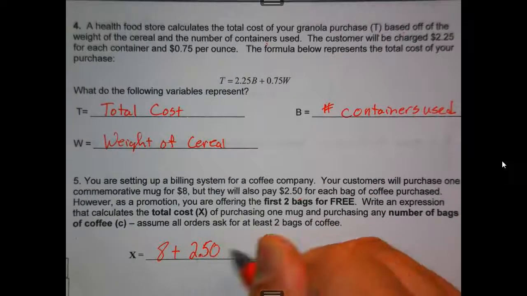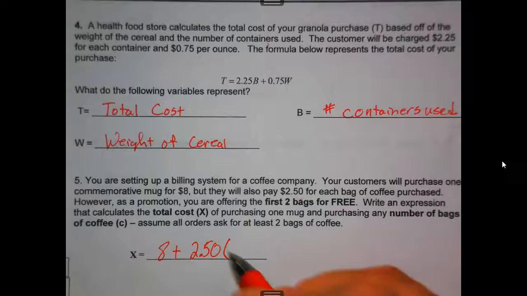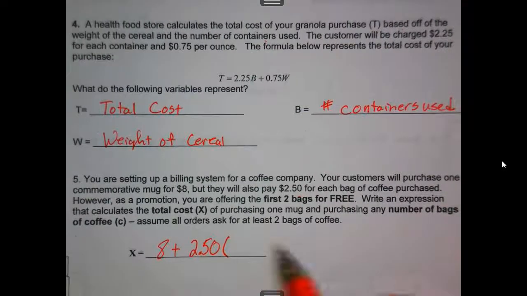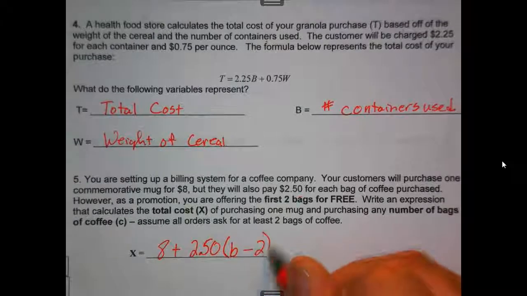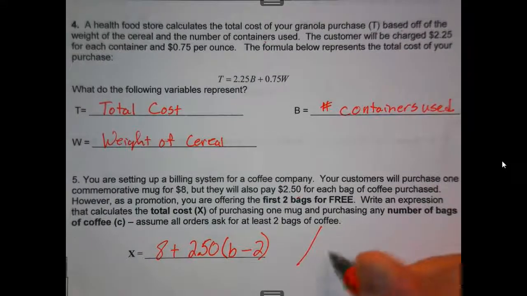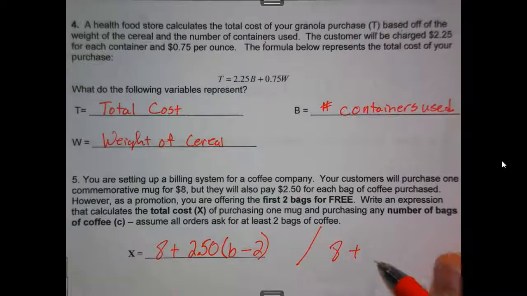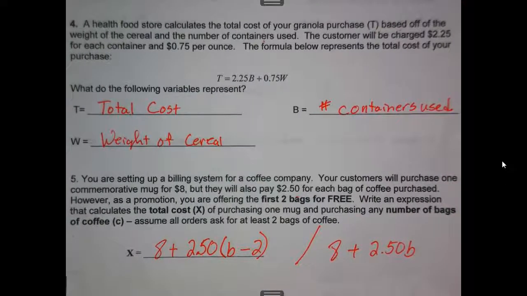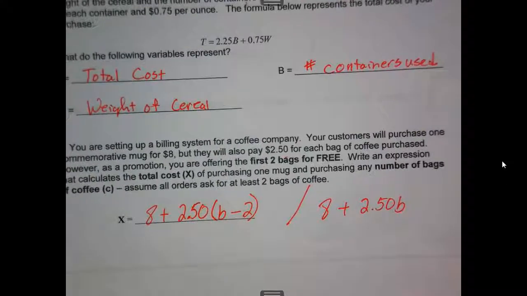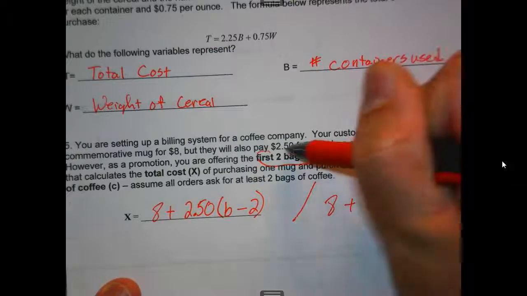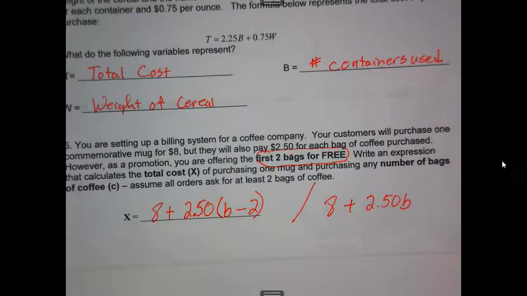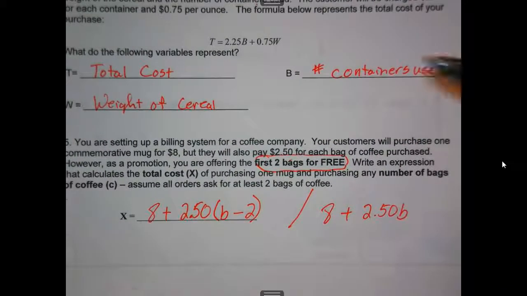You actually had a $2.50 times X minus, or we'll say bag, so B minus first 2 bags are 2. You had a choice, right? And the other choice was 8 plus 250 B. And I told you guys that you have to consider those first 2 bags. Here we go, yeah. First 2 bags free, right?